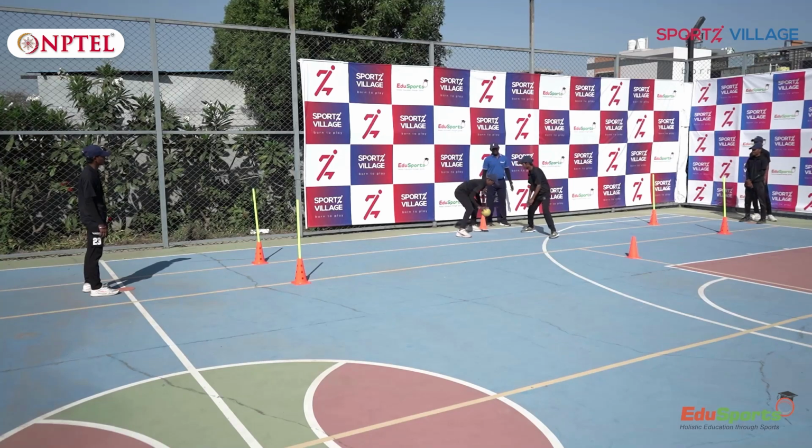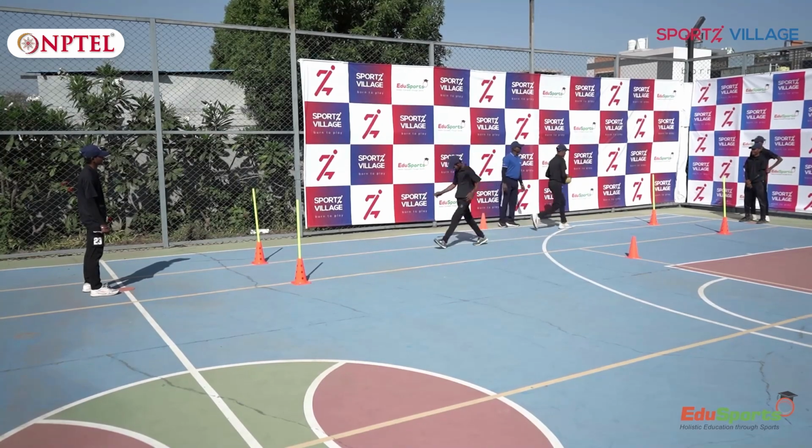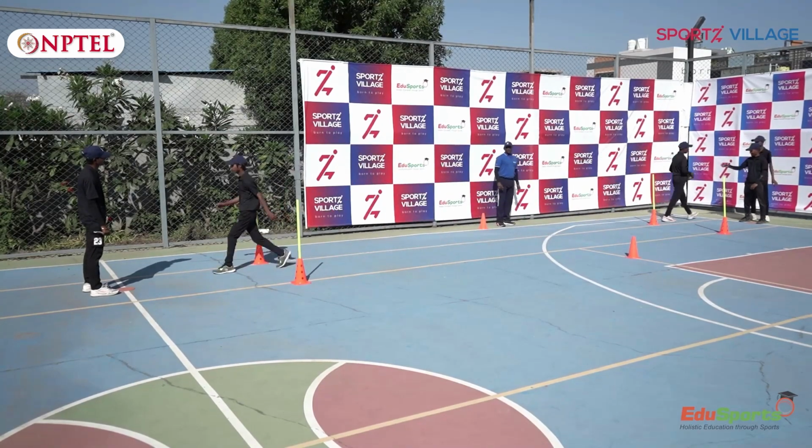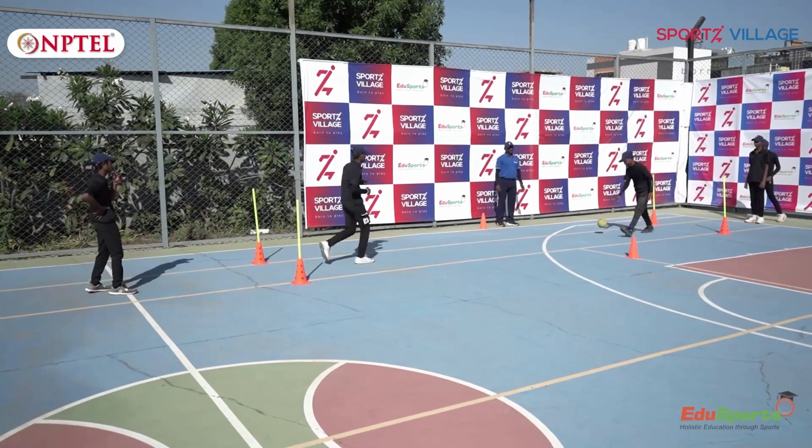The defender and attacker switch to the opposite teams after completing the task, and the ball goes to the other group with the attacker. The activity continues until everyone gets a chance to shoot.